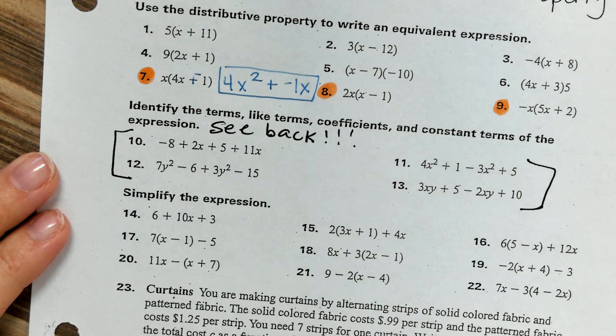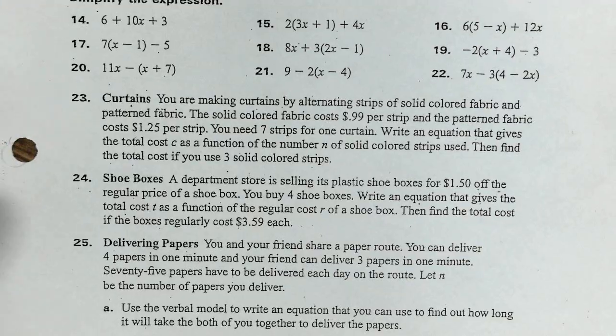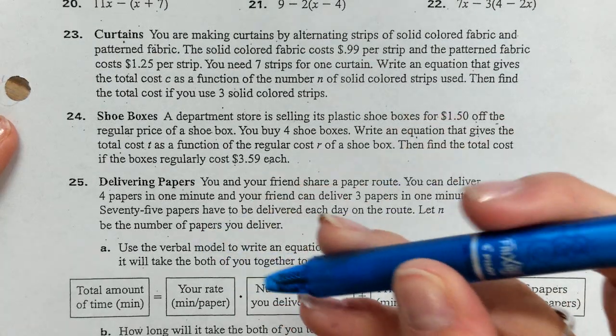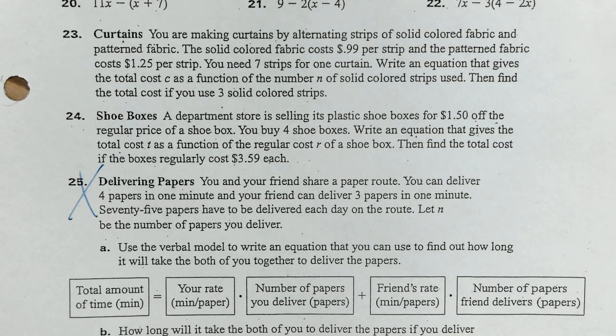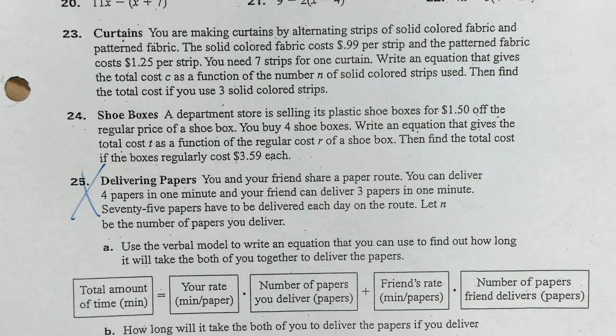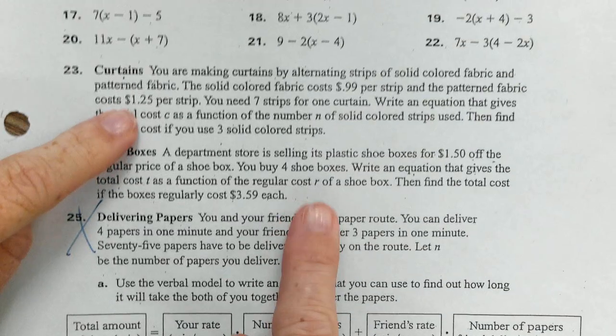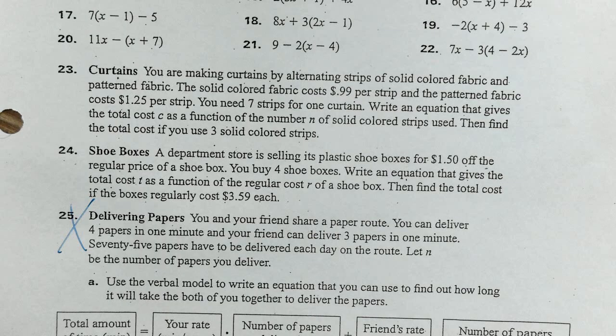Okay? Go back to the front. You're going to do 23 and 24. You do not have to do 25. It's really kind of long. Make sure on the word problems. Now listen, what did we learn today? Distributive. So in the word problems, do you think that they're going to have some parentheses? You're going to have to set them up. Okay? All right, you may get started.